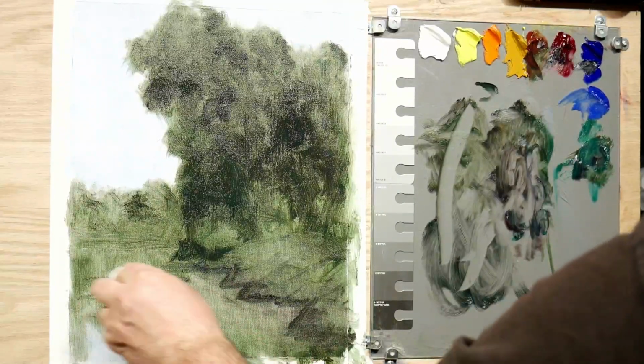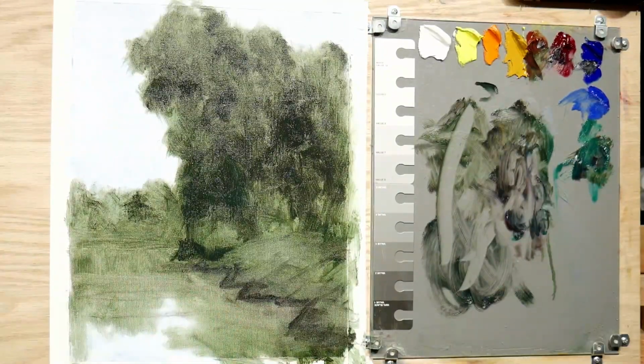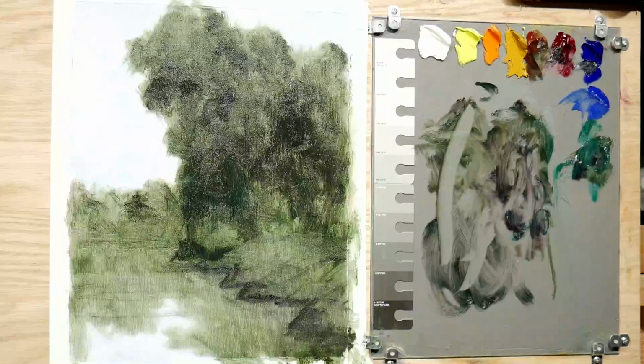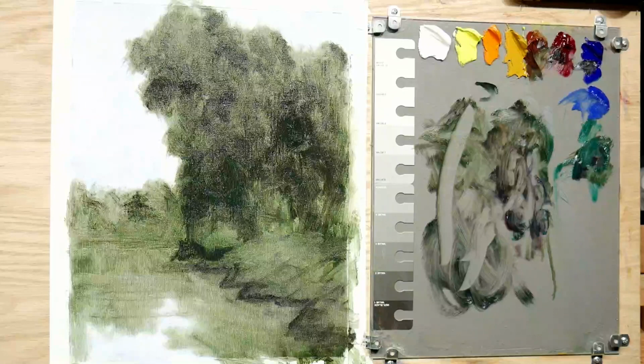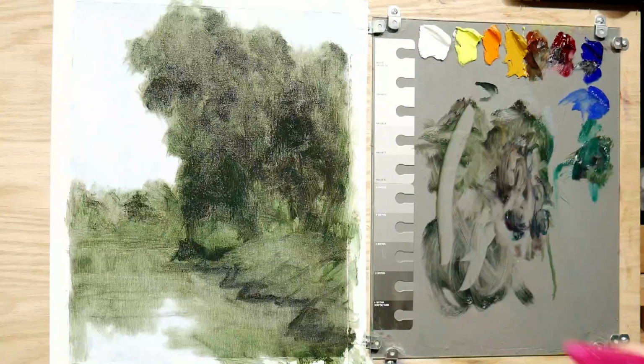Does that make sense to our studio audience here? Not sure. You're not sure? I can demo it again because I'd rather demo this and really have you get this down. I think we have the time. Okay, so in fact, let me do this.